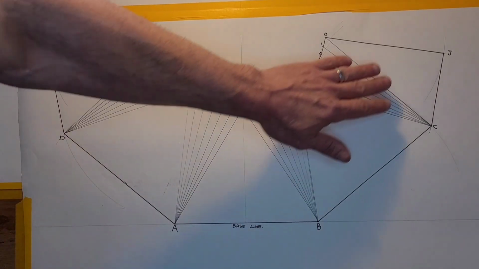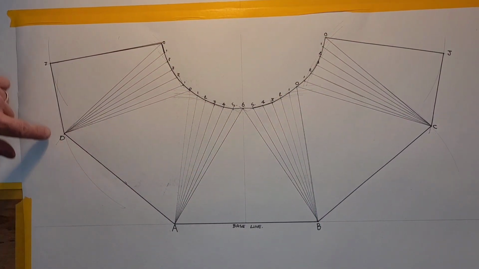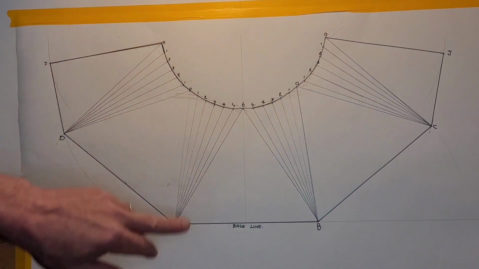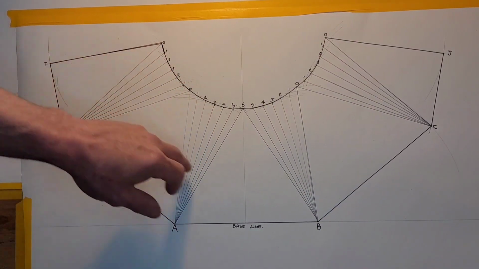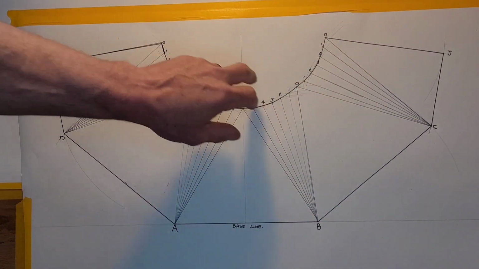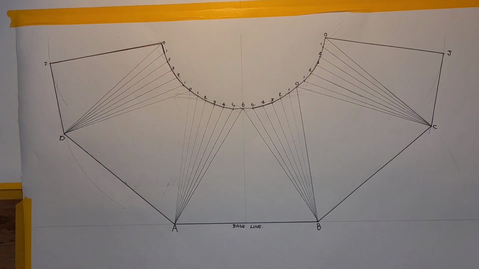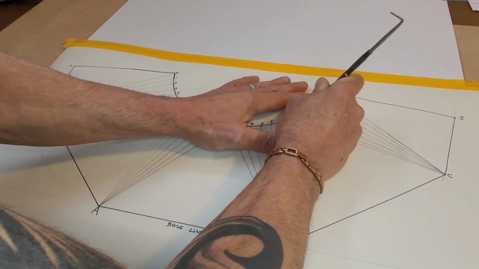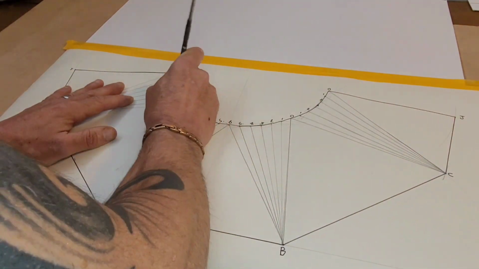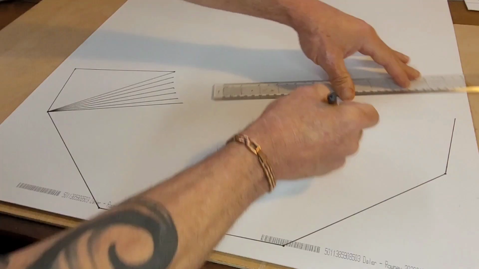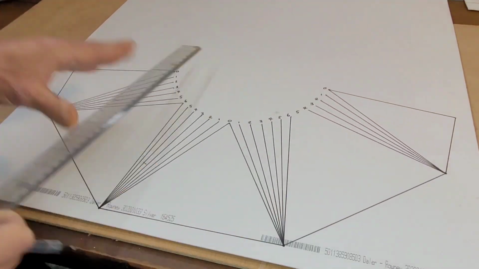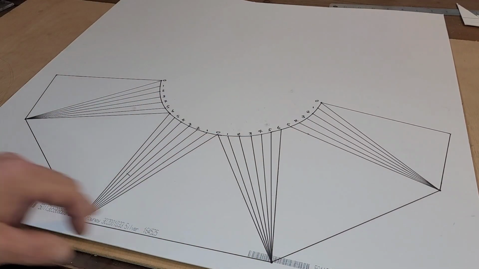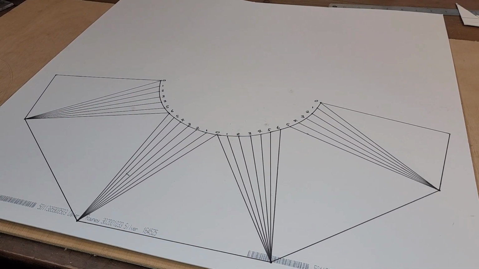Here we have now the full development all complete. All sides are in, joint line, all these are going to be fold lines. Let's plot this out onto the cardboard, fold it up and see how it looks. Push through onto the card with each point. As we can see, all marked up, cut it out and fold it.